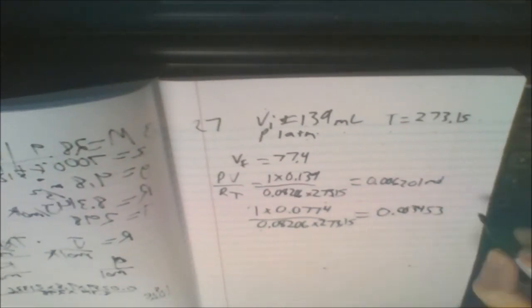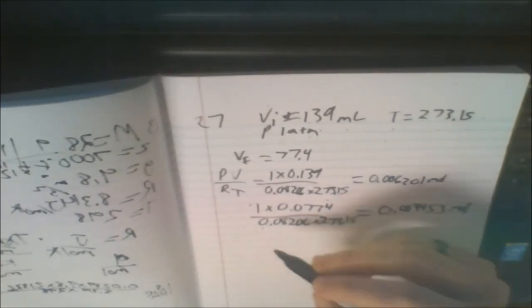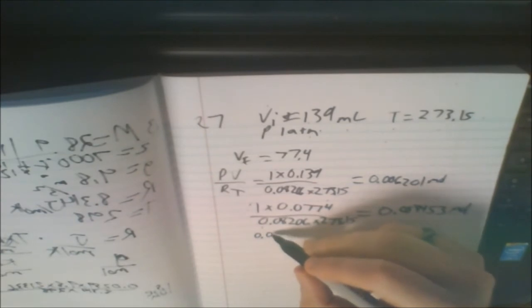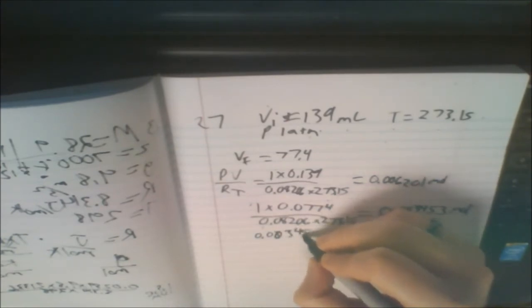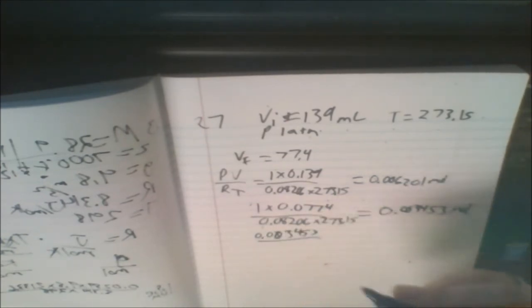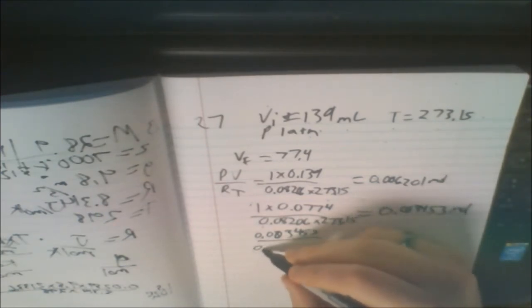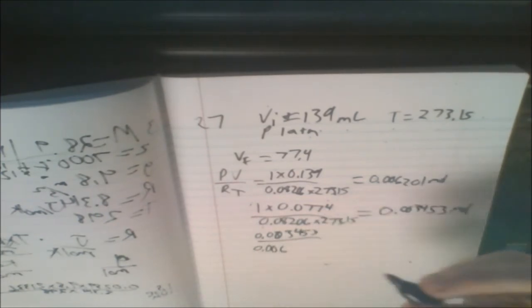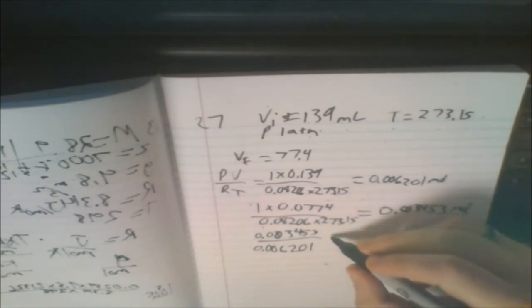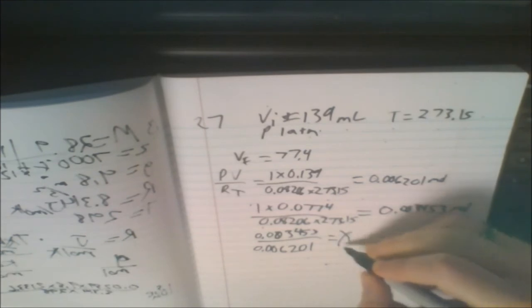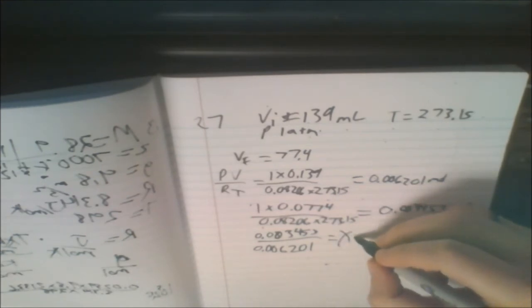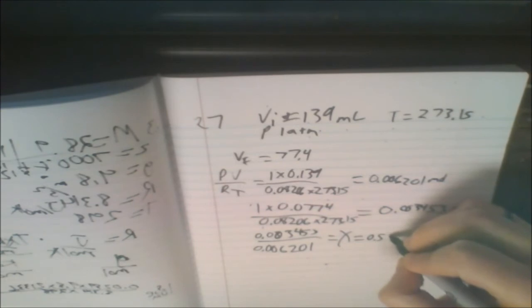And we don't even have to subtract them, because we want to know the mole fraction. So the mole fraction is moles of the remaining gas over moles total. So 0.003453 divided by 0.006201, and that's going to be our unitless value of 0.557.